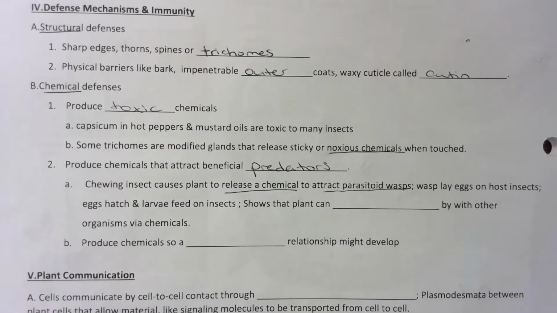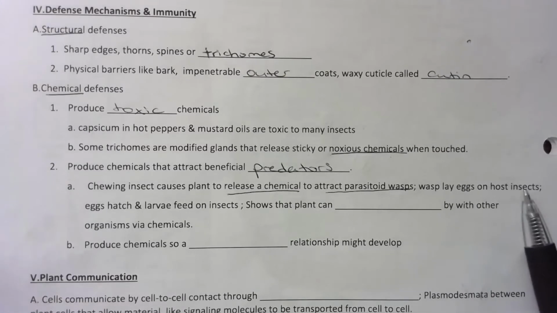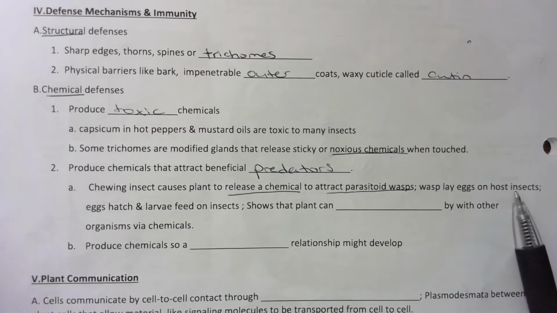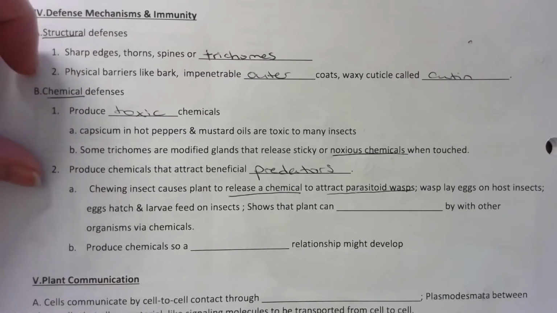Those will hatch and the larvae will feed on the insects. So basically, I feel like this doesn't explain it too well, but basically you have this insect that feeds on the plant, harming the plant, and the parasitoid wasp will lay its eggs inside the insect, and then eventually the insect will be completely overtaken by these hatching parasitoid wasps.